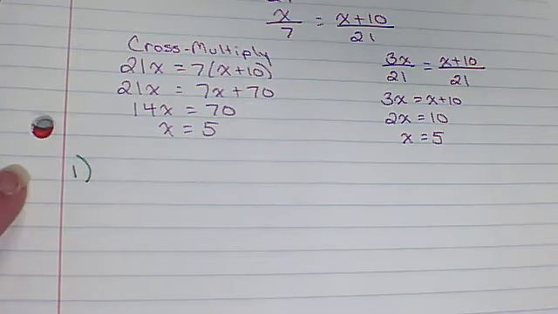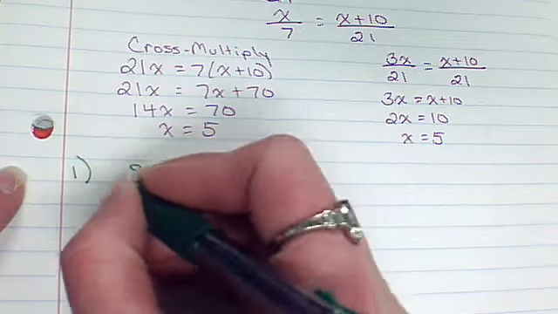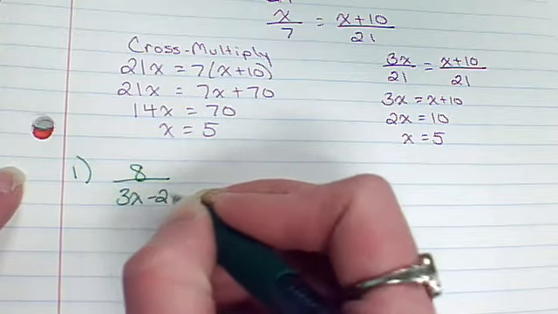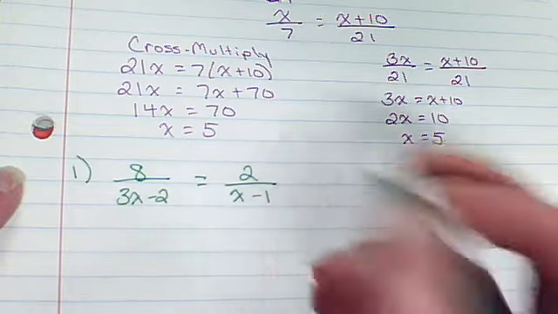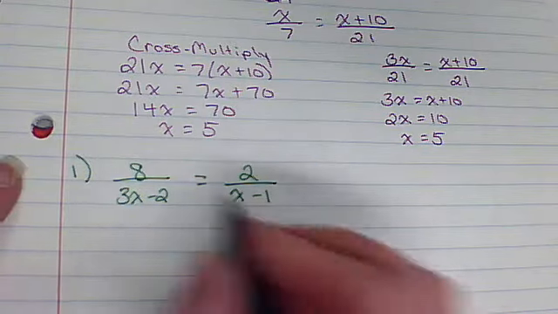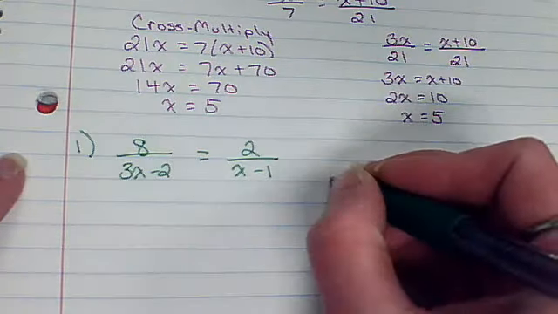Let's start with 8 over 3x minus 2 equals 2 over x minus 1. Now, on this one, since the denominators are not even similar, I wouldn't even go there. Fraction equals another fraction. This is a perfect candidate to cross multiply.